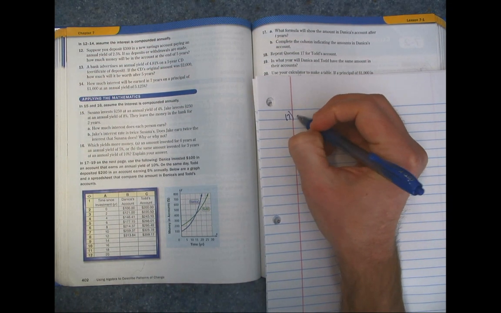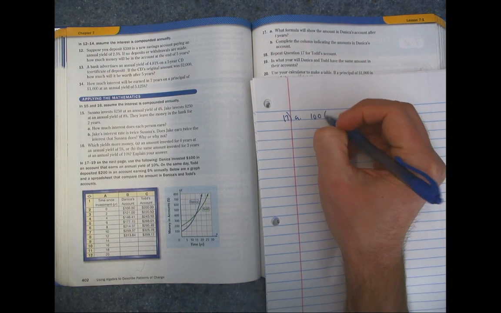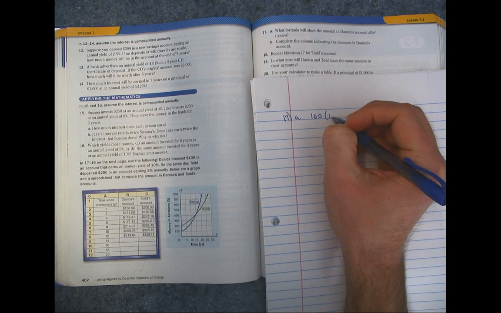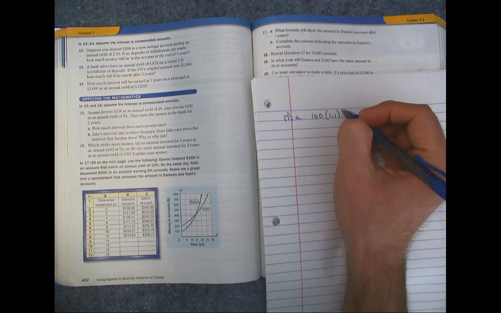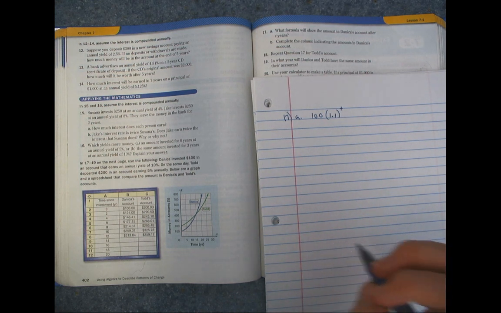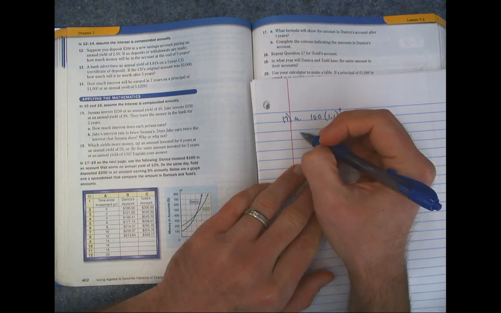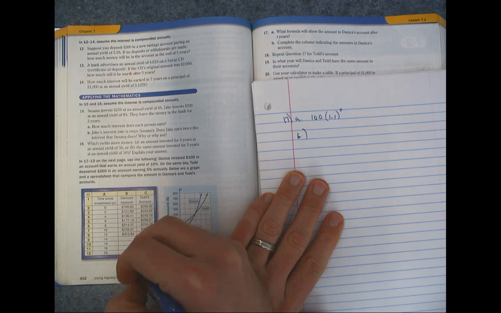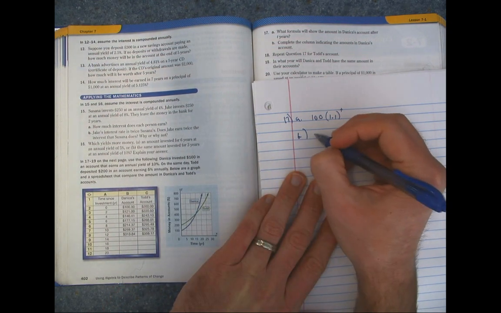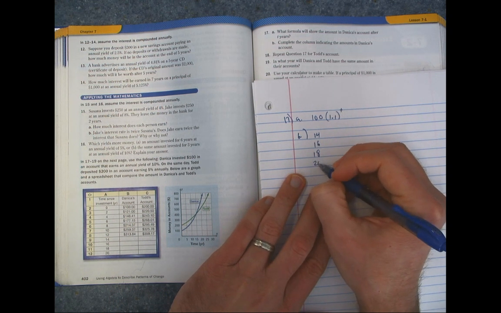So 17A, what's the formula to show what she started with? So she started with $100, and her rate is 10%, which is 1.10 or 1.1 raised to, now the time is going to vary. It's going to be all over the place. So I'm going to put T for time right there. Letter B, complete the column indicating the amounts in her account. So I'm just going to do the rest of them. I'm not going to write every single one that's already there. So I'm going to start with 14, 16, 18, and 20.